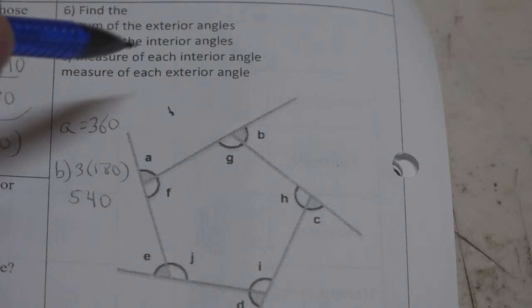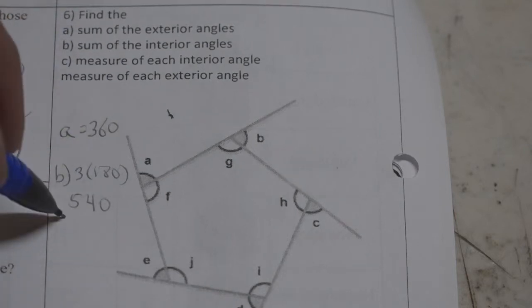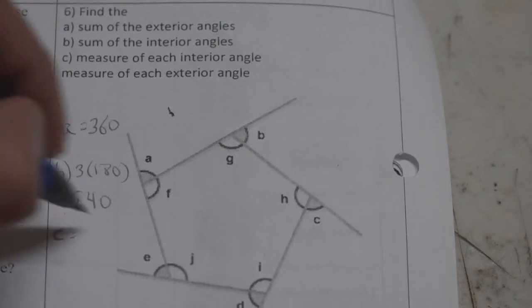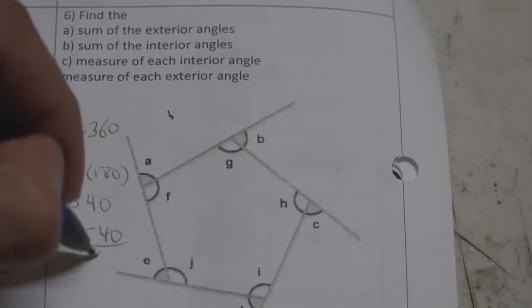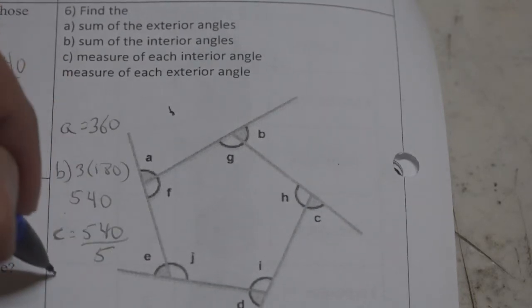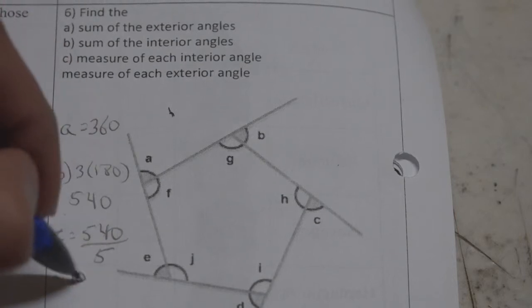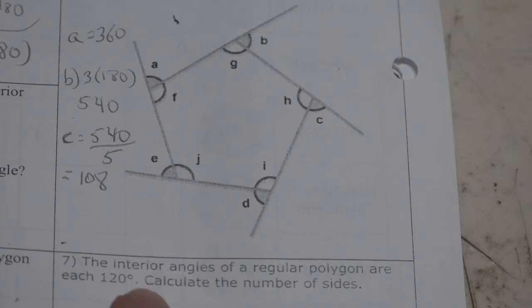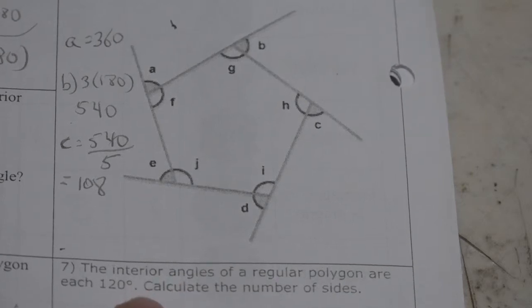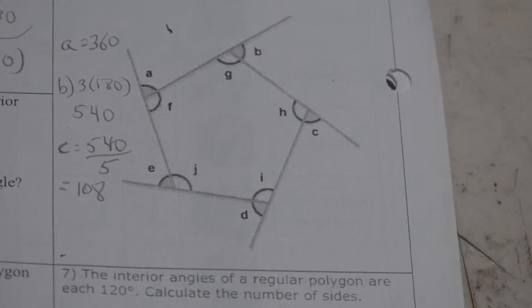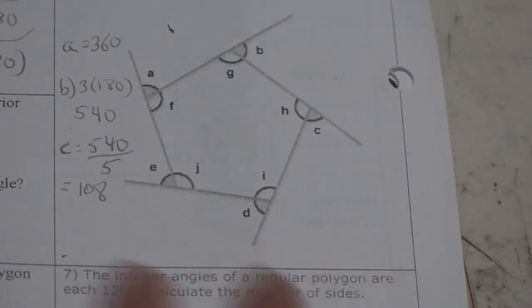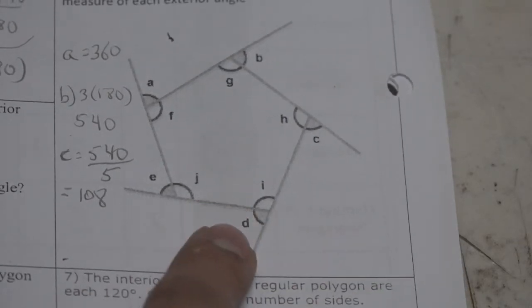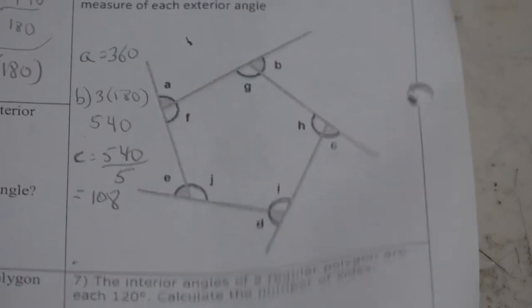Find the measure of each interior angle. Well, if you got 540 degrees, common sense tells me to divide, and I am going to get 108. Last but not least, for D, it says find the measure of each exterior angle. Oh, we already did. I already know that if this is 108, this is going to be 72.